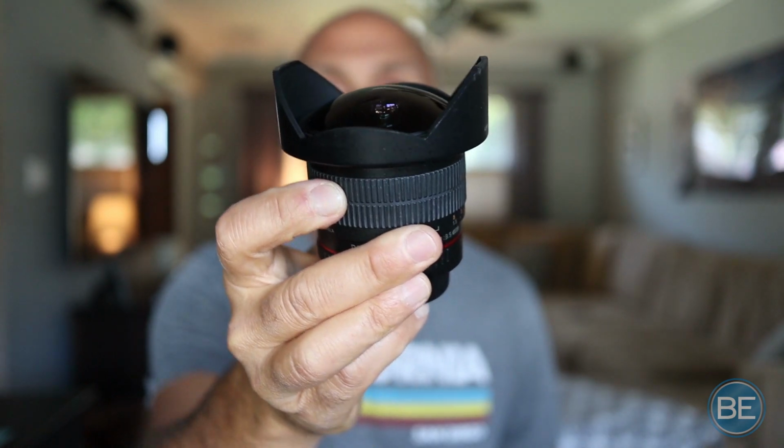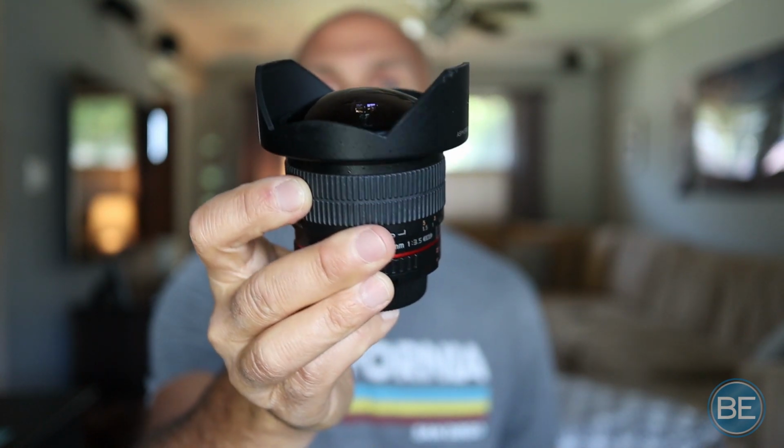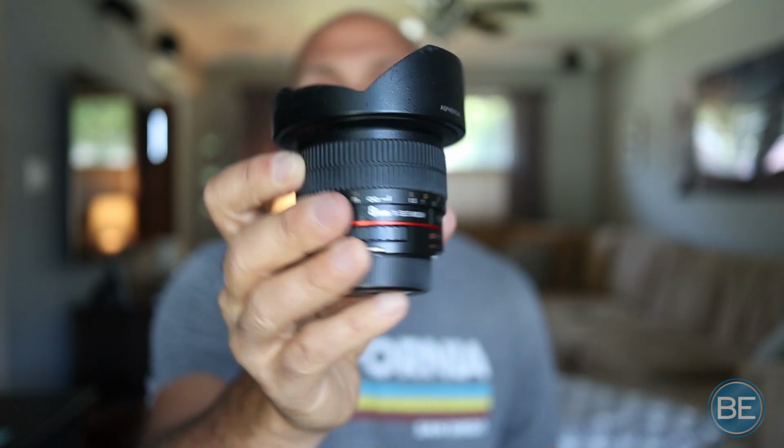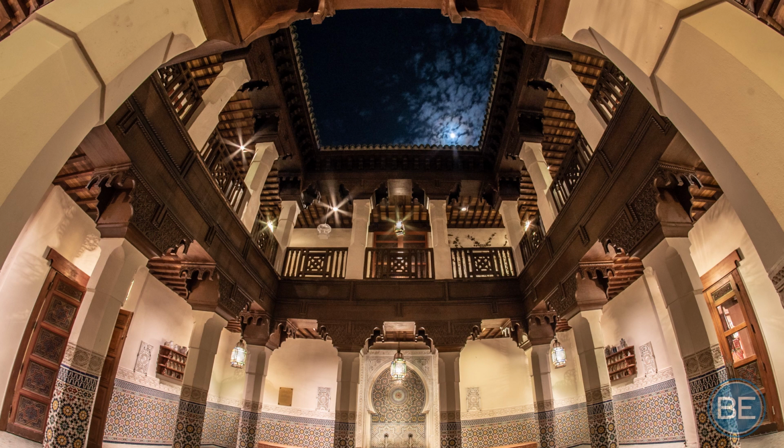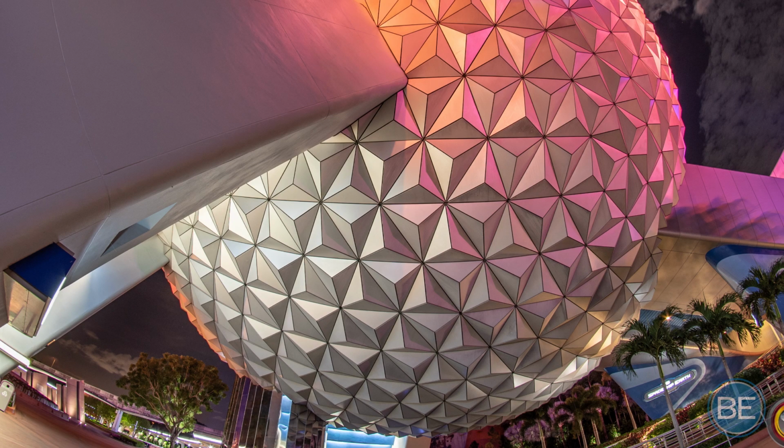Let's see if we can see that. You see that lens, how bulbous it is? Yeah, this is a great lens. Inexpensive. It's a Rokinon 8mm fisheye lens. And I have taken many, many fisheye images. I love this lens, and this will differentiate your images from what everybody else is shooting in any given situation.